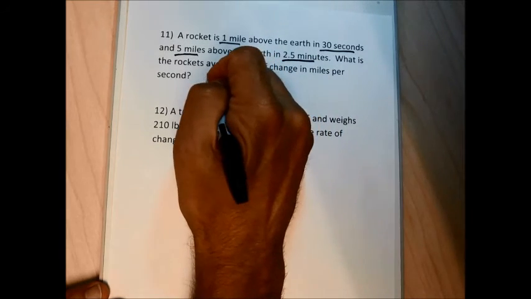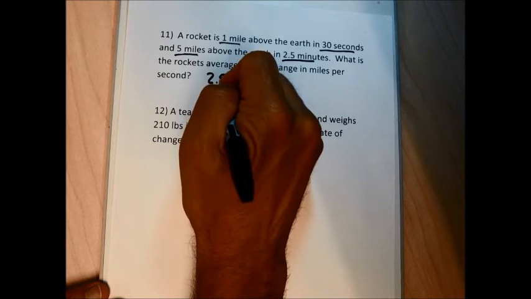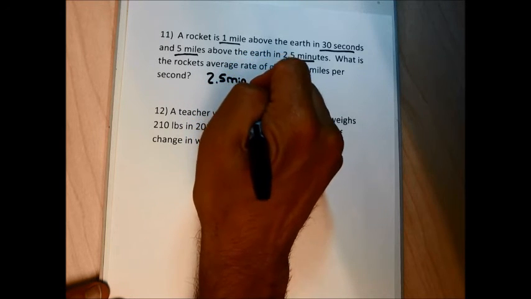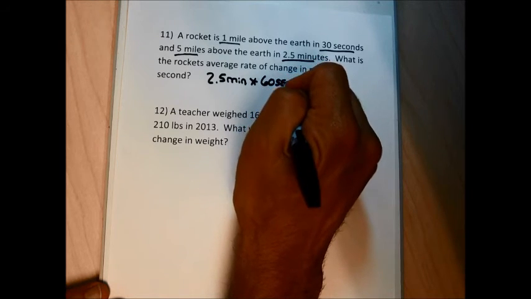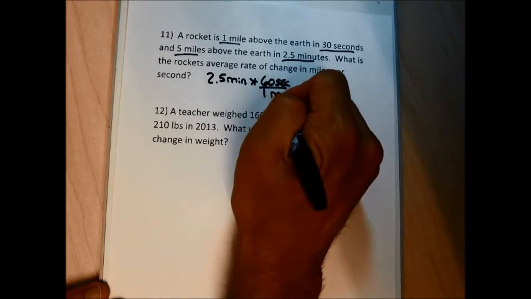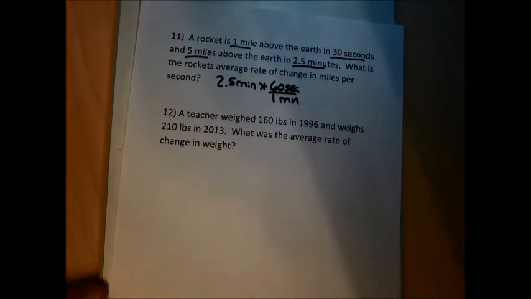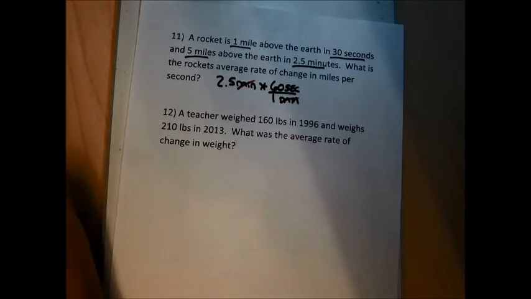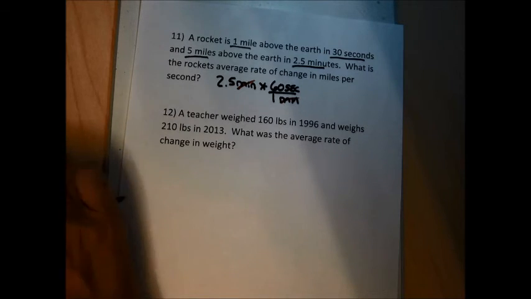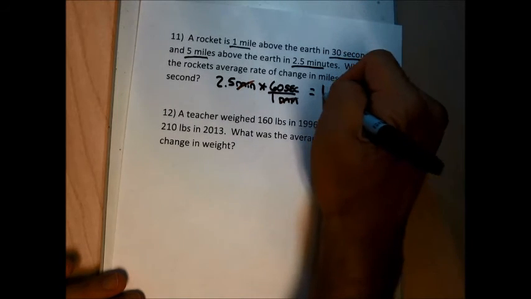And to do that, I go 2.5 minutes times 60 seconds is 1 minute. And I cancel out the minutes. And then 2.5 times 60, I'm doing off screen on my calculator because I don't think I can do that in my head right now.